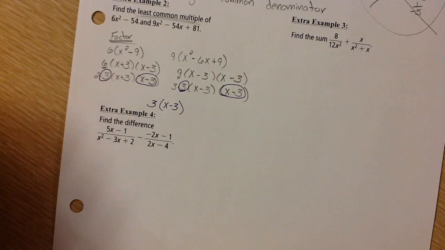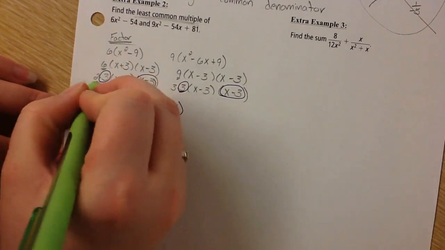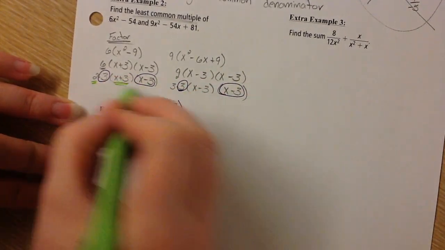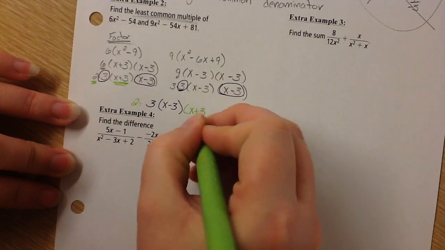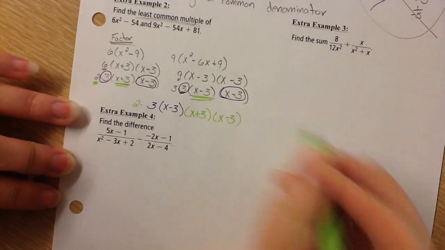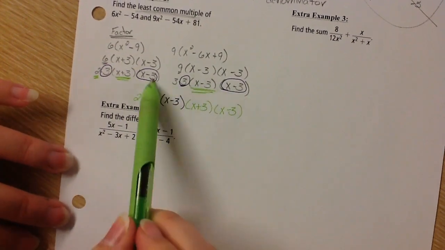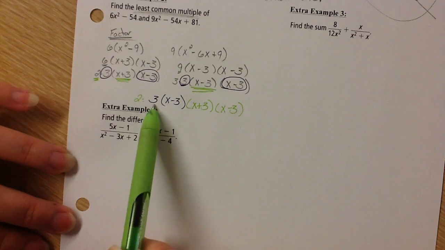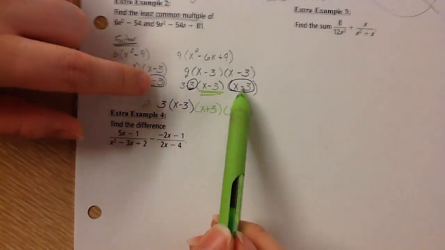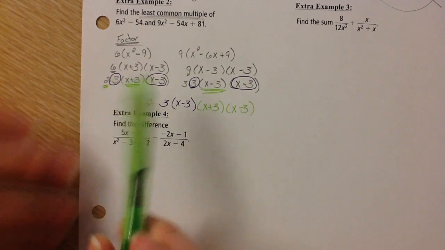And now we find the stuff they don't have in common, and I'm going to need those as well. I'm going to need a 2 to take care of that 2 there, so I'll have a 2 times. I'm going to need an x plus 3 to take care of that, and another x minus 3 to take care of that. So first you list the stuff they have in common, their common factors, only once, because this 3 will work for both of these, and this x minus 3 will work for both of these. But then I need an x plus 3 for this one, and the 2.